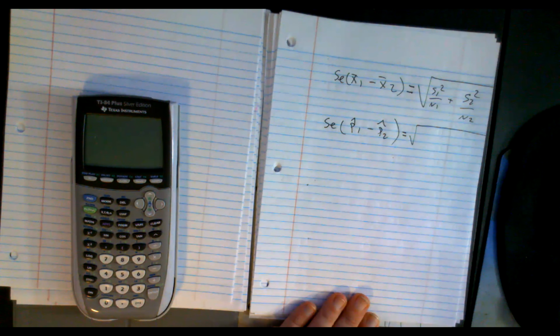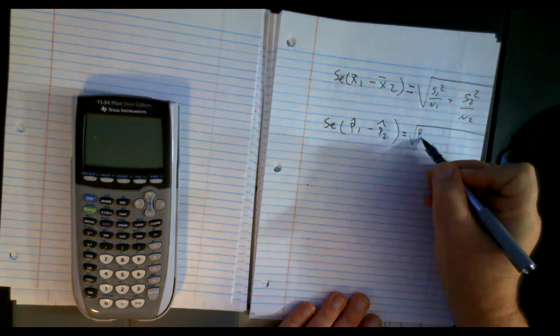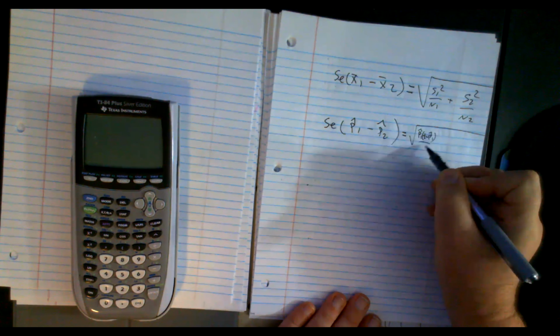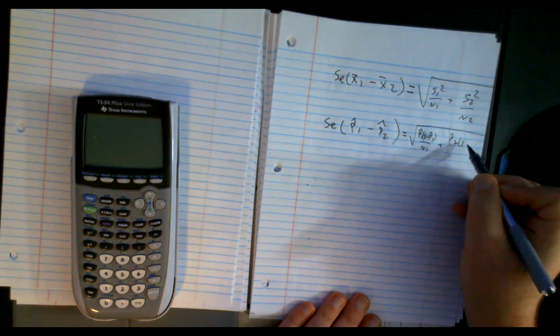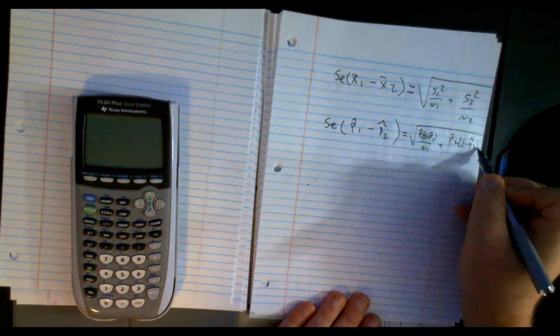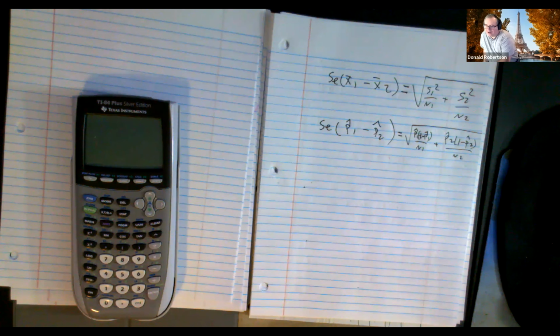It's the square root of p1 hat times 1 minus p1 hat over n1, plus p2 hat times 1 minus p2 hat over n2. Now, if you were doing a question where you had to find the standard error, and you don't know what the formula is, isn't that question dead in the water?